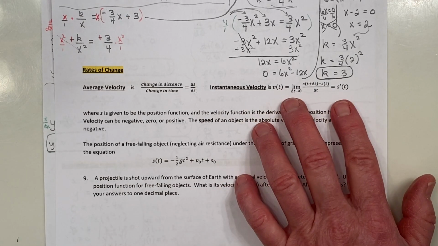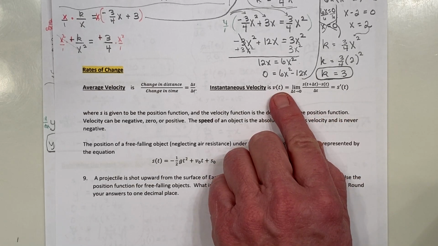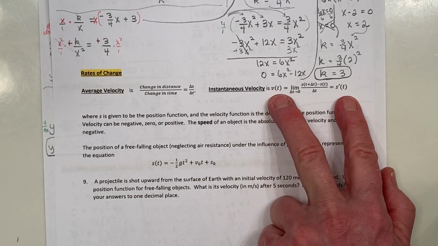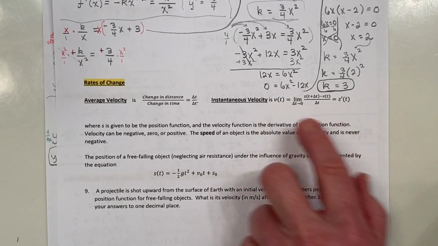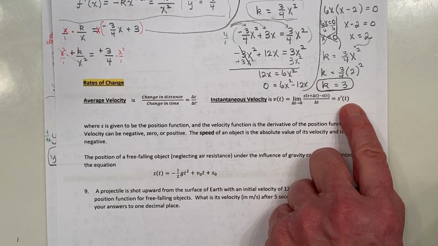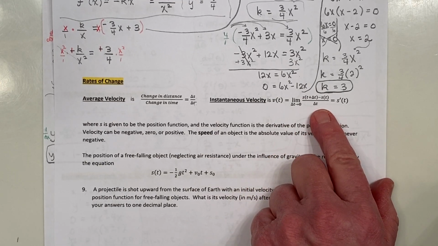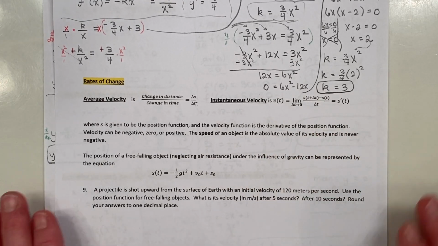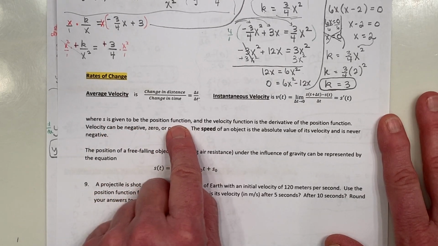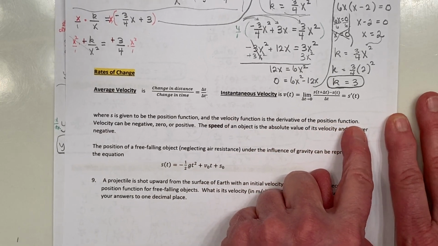And this is very similar to our limit definition of a derivative. Notice that velocity, v of t, is equal to s prime of t. Either of those notations represent the same thing. So v for velocity, or s prime of t for velocity. And then the limit as time goes to 0 between 2 points we choose on the position function. So s is given to be the position function. V is for the velocity function. It's the derivative of the position function.